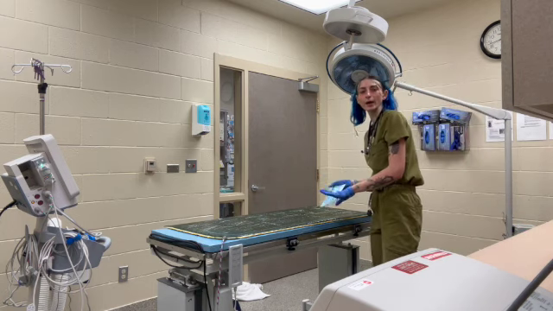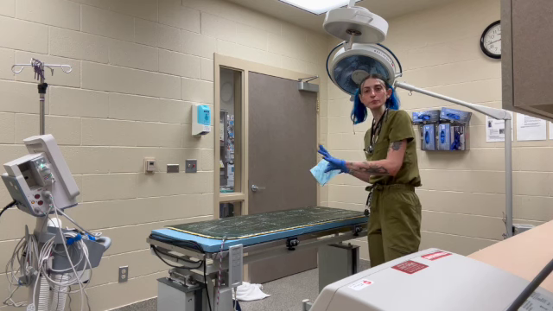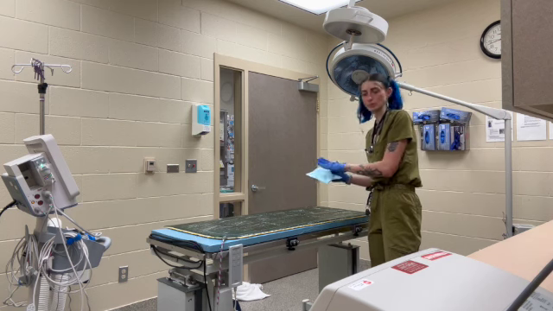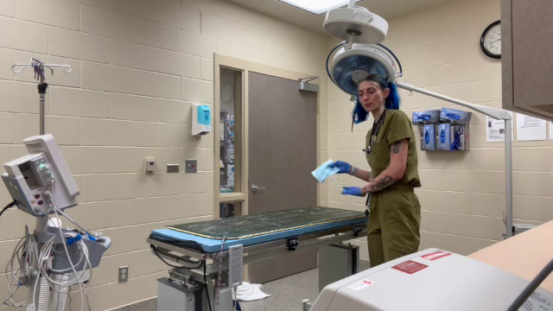And this is our cautery pad. We cannot use rescue wipes or rescue to clean this off, so I'm just going to use some isopropyl alcohol and then wipe it off with some water.